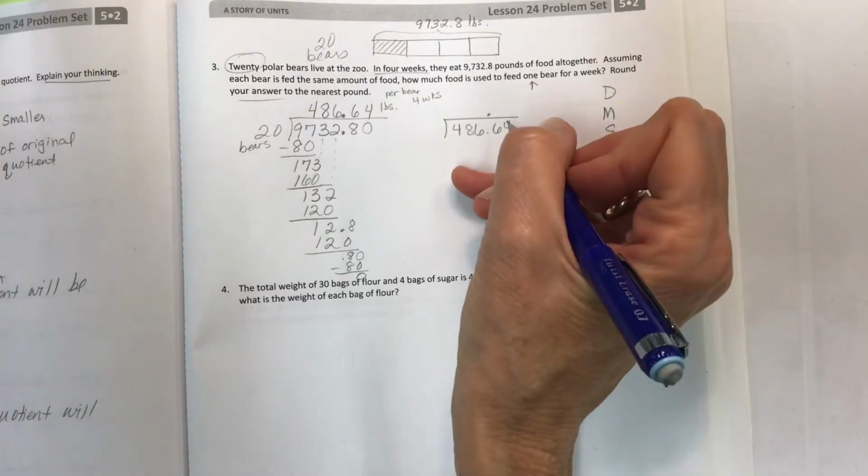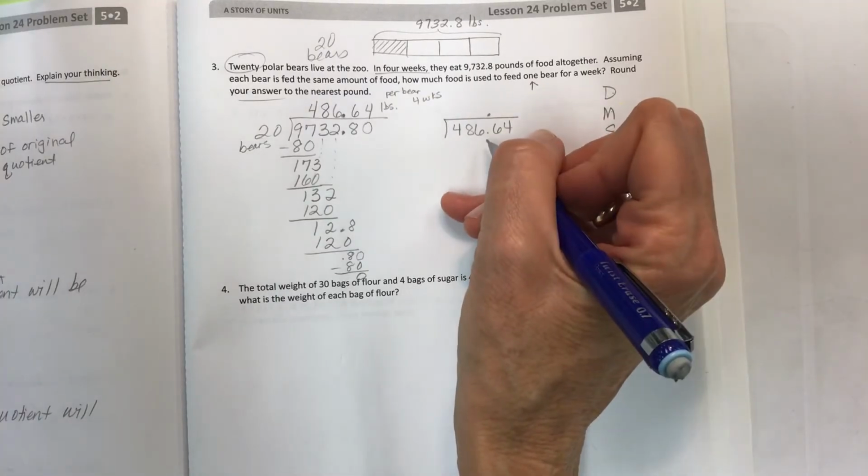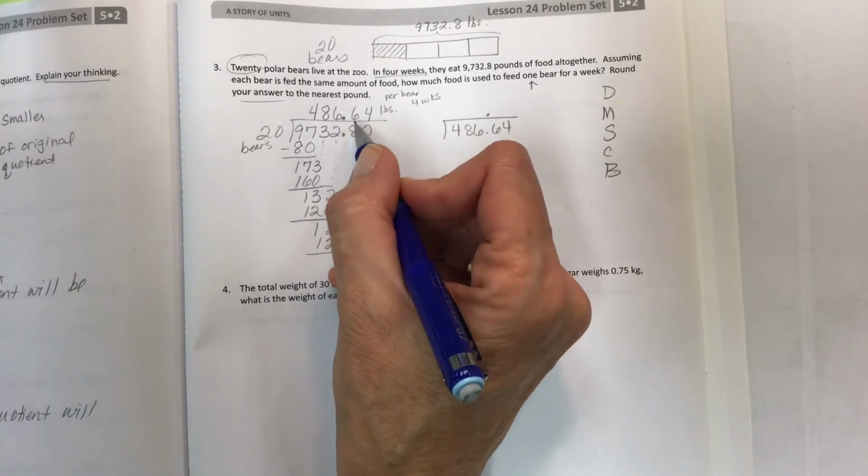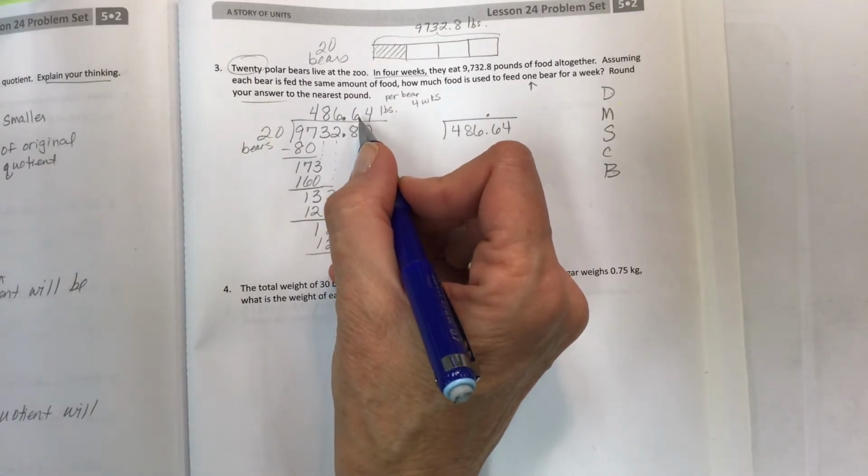Sorry, pregnant. But that's what you call a pregnant pause. 486. Where did I put my decimal? 486.64.